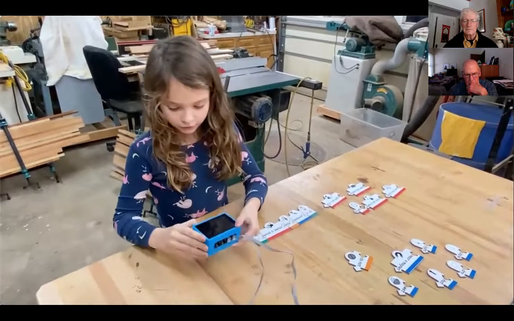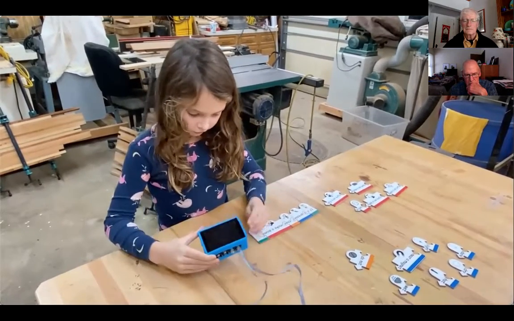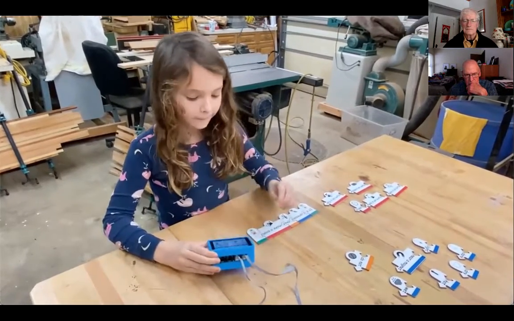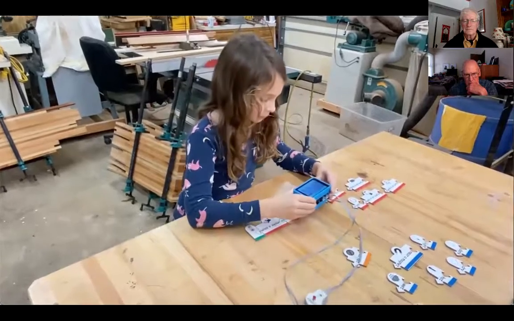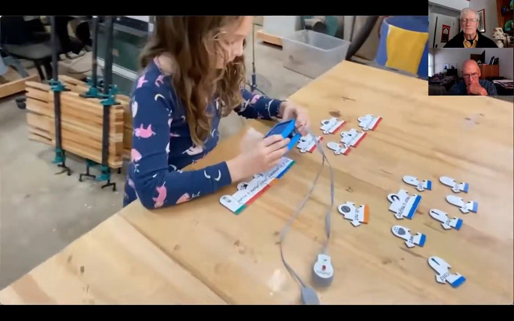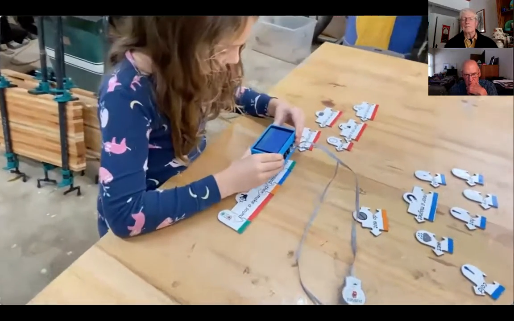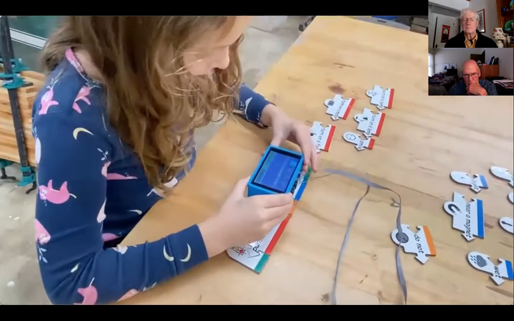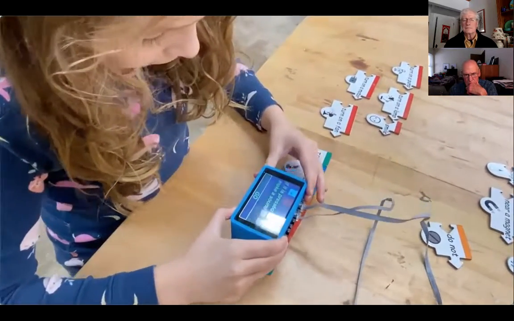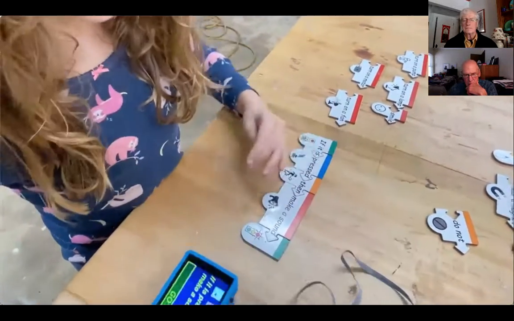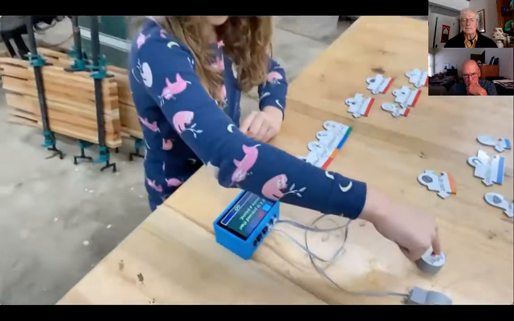So now I'm gonna turn this on. Just have to wait. Okay. So what I'm going to do is, if it is pressed, then make a sound. So now what I'm going to do is I'm going to push the button.